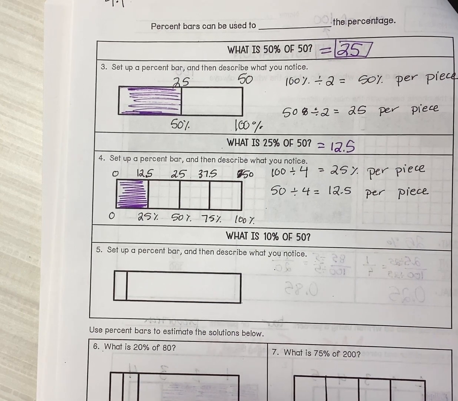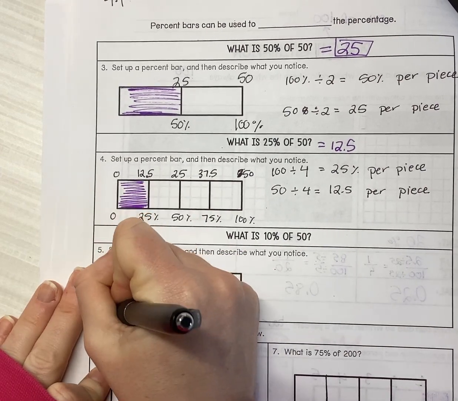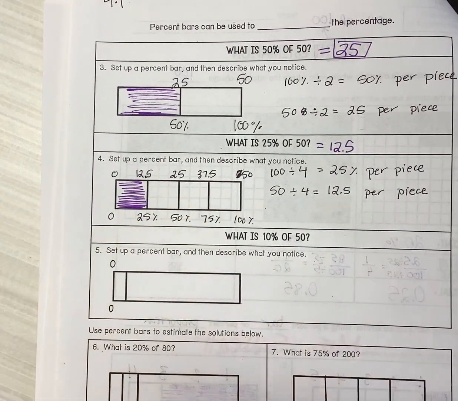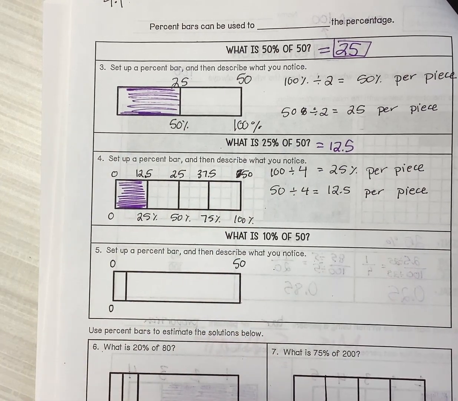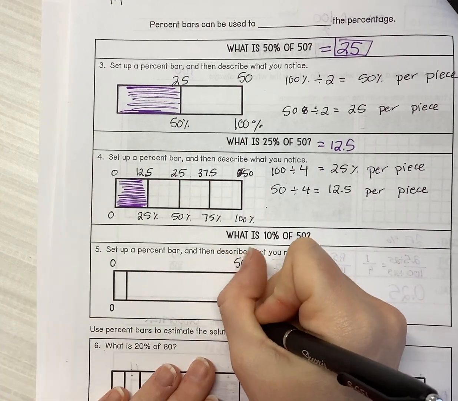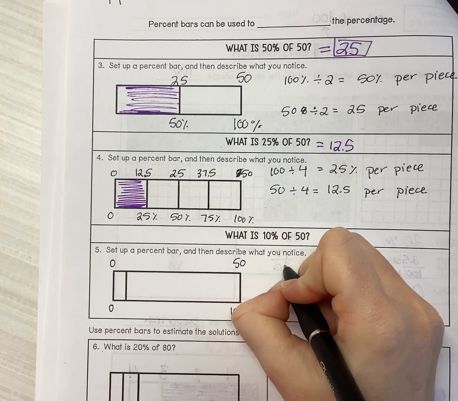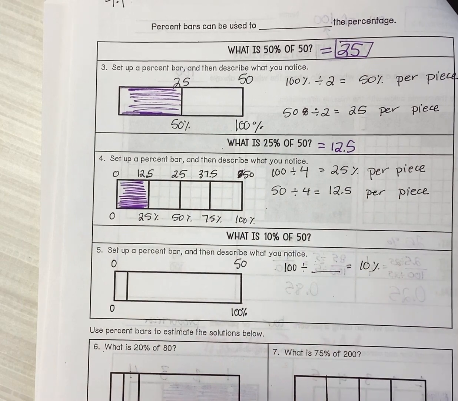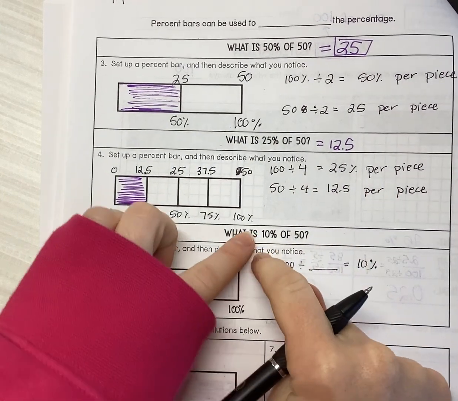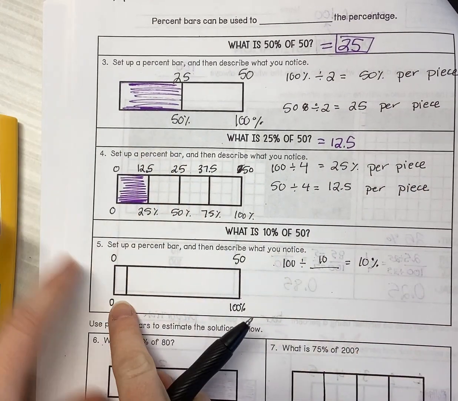So what is 10% of 50? Well, they both start at 0, okay? All of the percentage bar would be worth 50. Let's say $50. All of the percentage bar is also 100%. So I like to think about it as 100 divided by what number is going to give me 10% per piece, right? Because I'm trying to find 10%. Well, 100 divided by 10 is 10. So each of these bars would go by 10%.